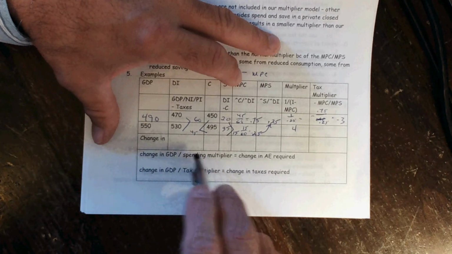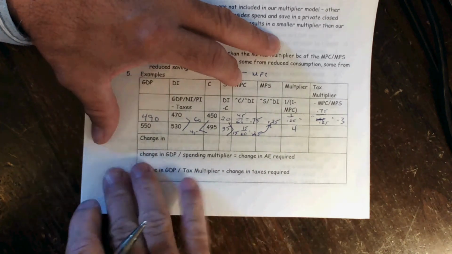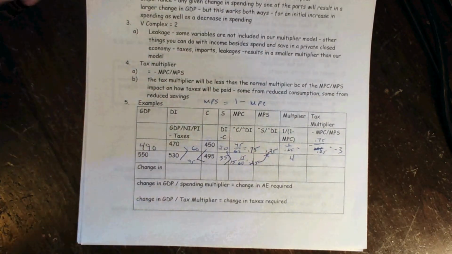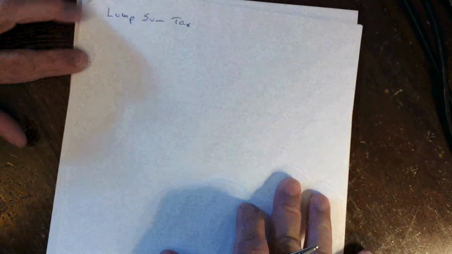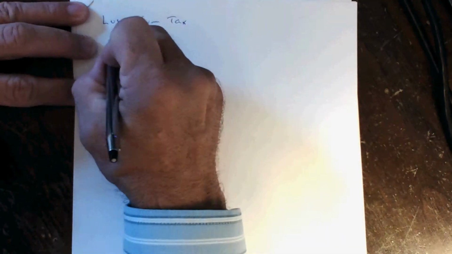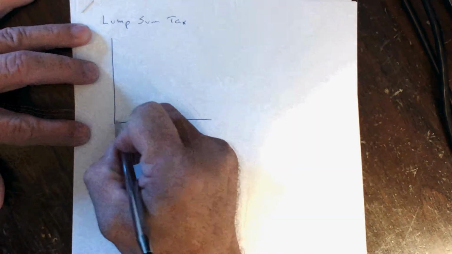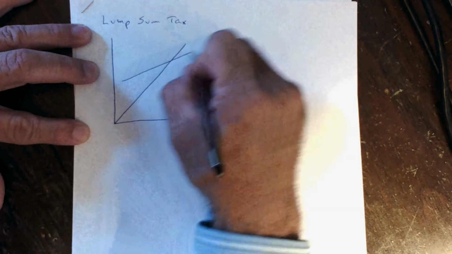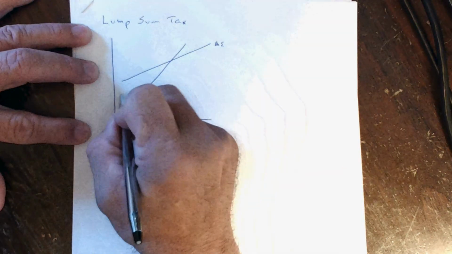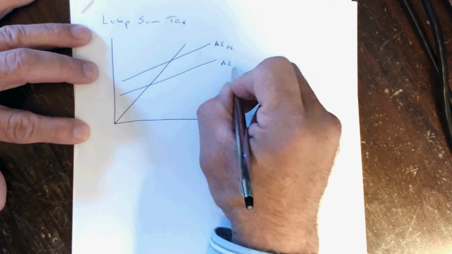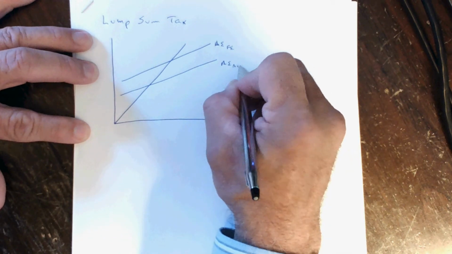Now, how does this work? We've calculated the numbers. What do we do with them now? So we're going to take our aggregate expense line, and we're going to have two of them. We're going to call one full employment, and we're going to call one actual.